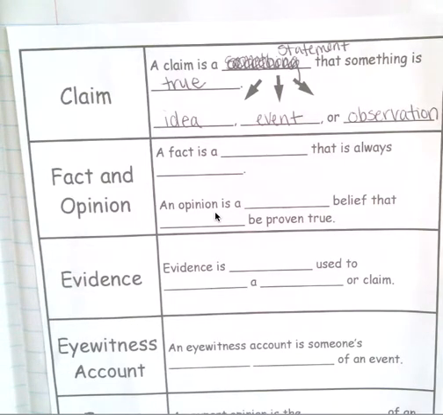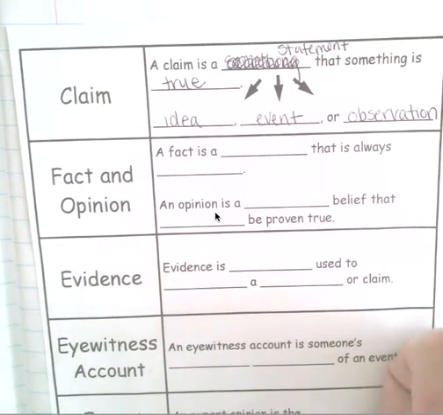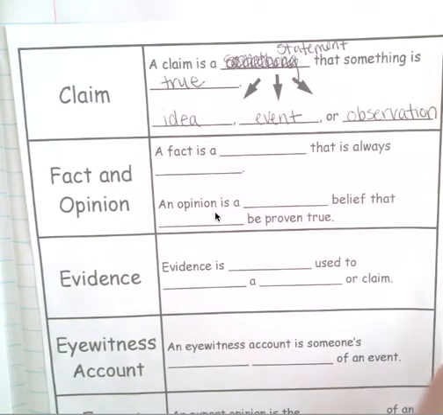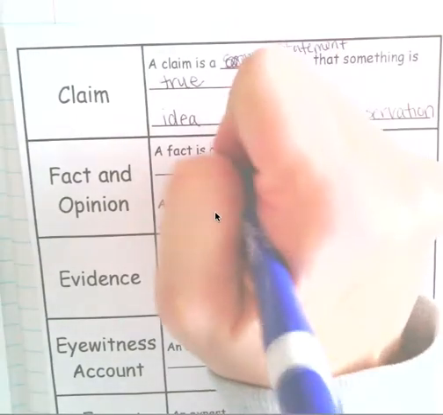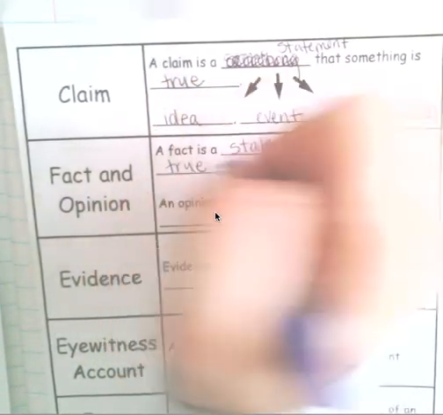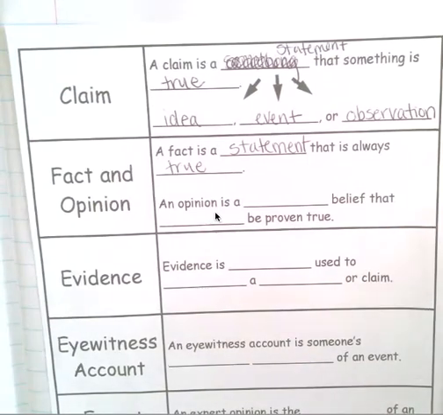All right. Now, talking about fact and opinion. You've probably heard about that, because we have talked about it in previous years. A fact is a statement that is always true. There is nothing you could say that would argue against it. It is for sure true.